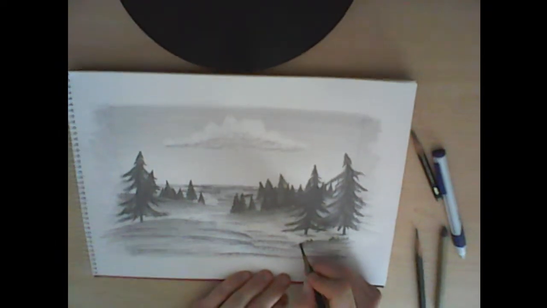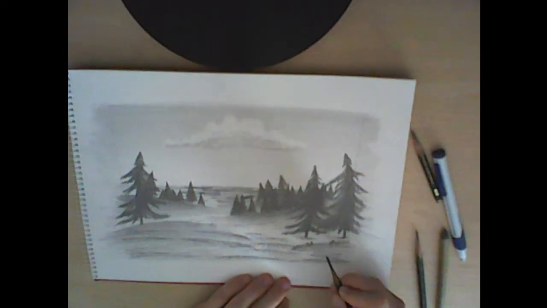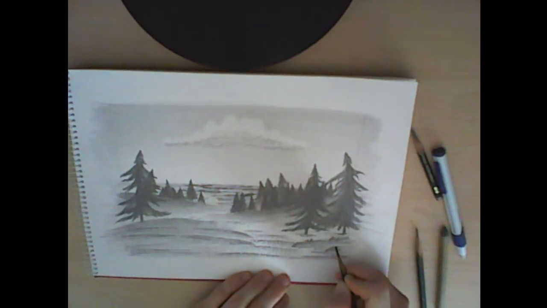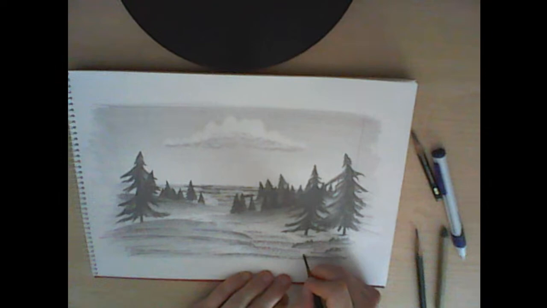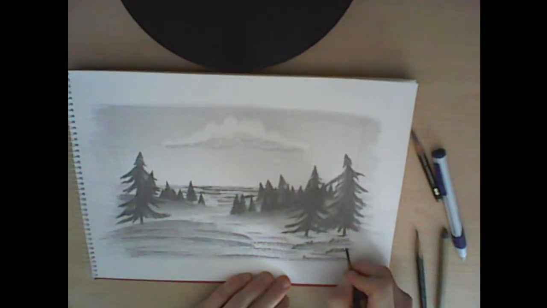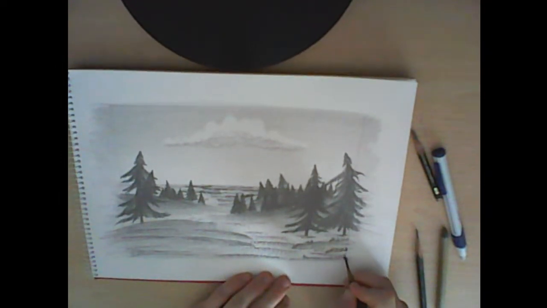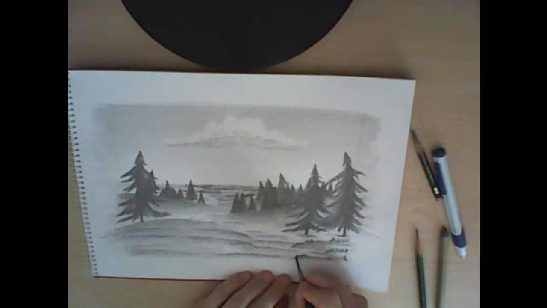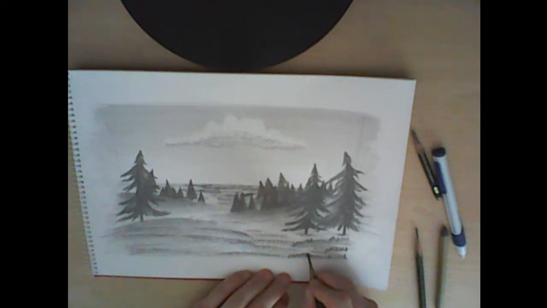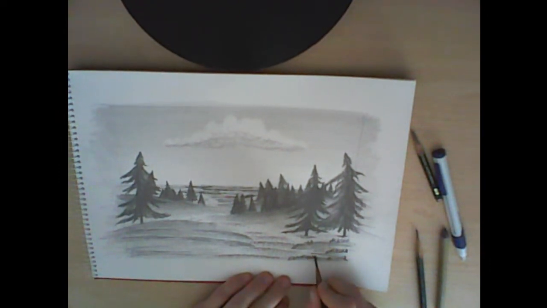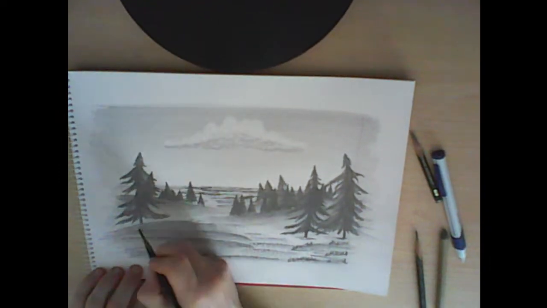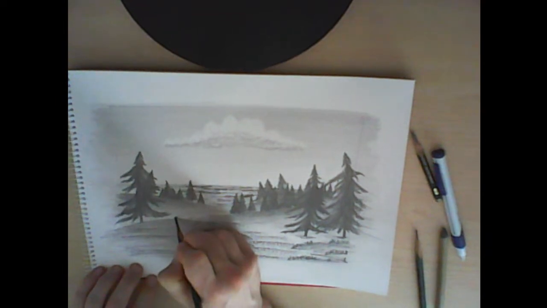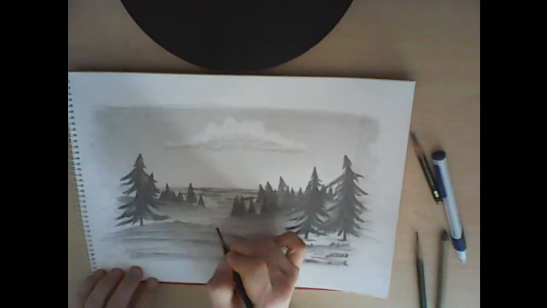And then for a bit more detail, let's get in some grass growing there. And over here, seen on the top of the hill.